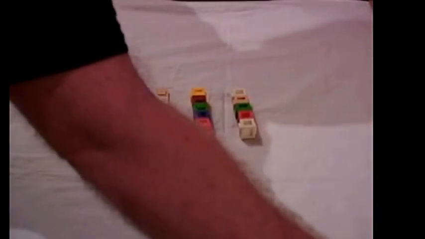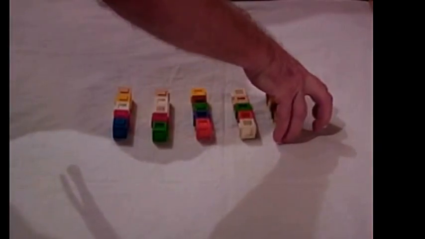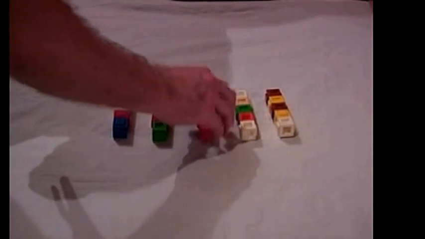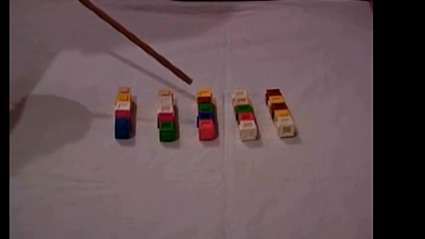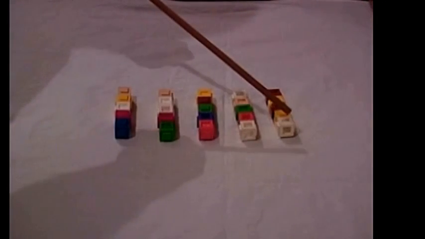You don't have to work with blocks for the rest of your life, but you want to do it until you really understand what you're doing. We've already done 5 groups of 4, which is the same as 4 groups of 5. So we don't need to repeat that. We can start at 5 groups of 5. Here we have 5 groups of 5. Most people learn the 5s pretty easily. 5, 10, 15, 20, 25.